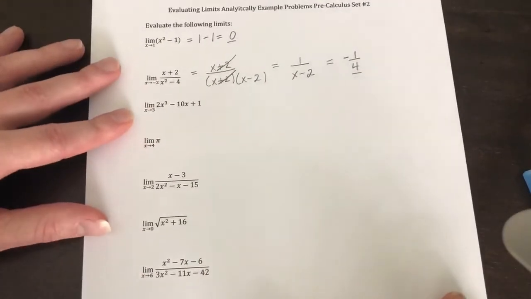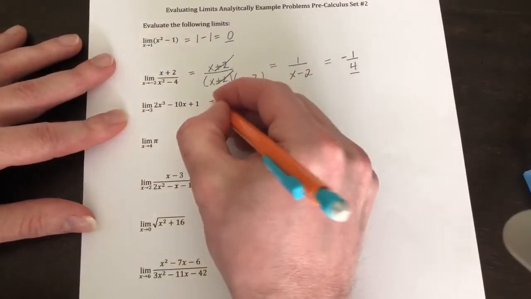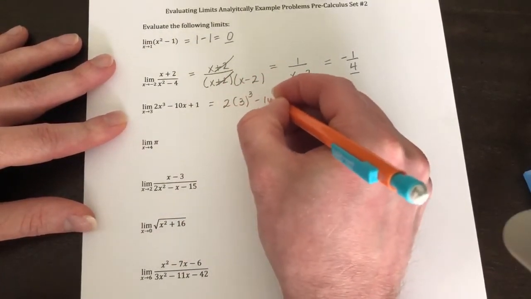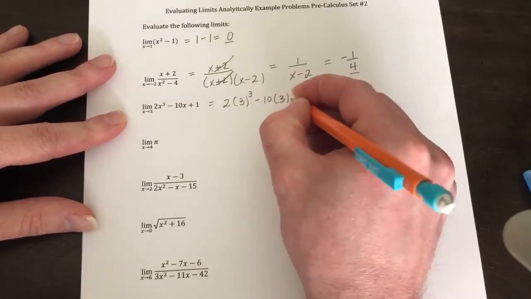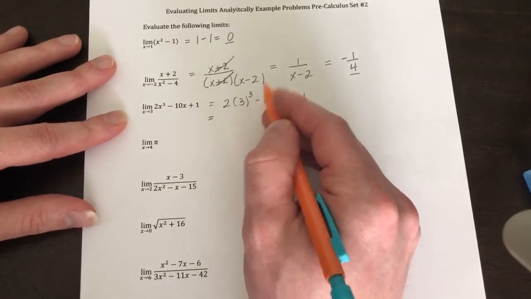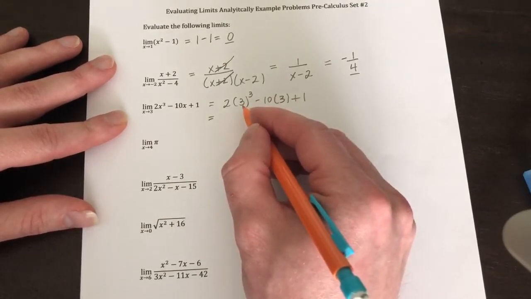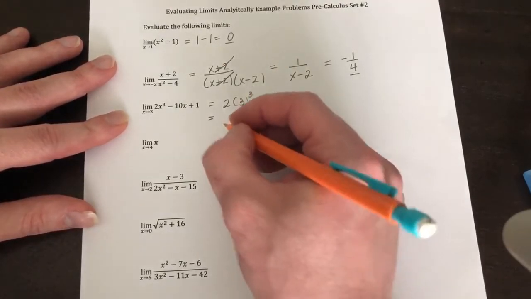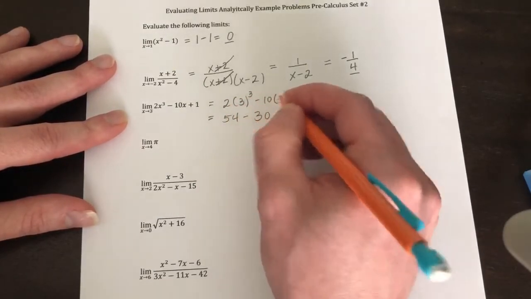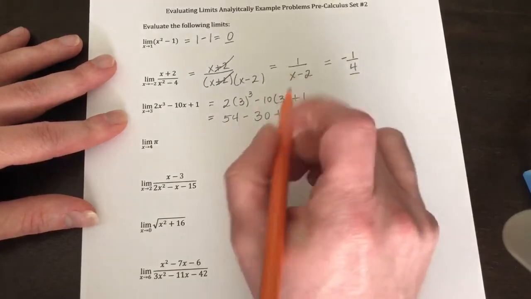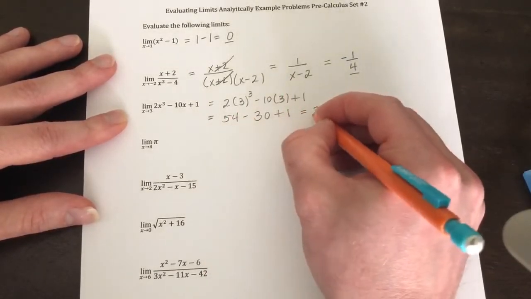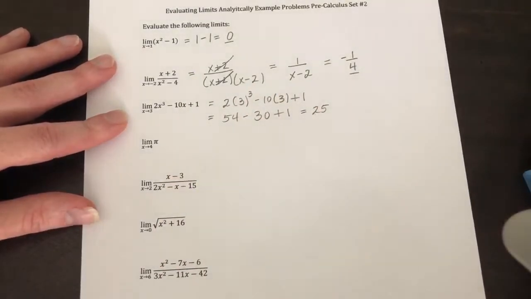This one we're going to straight plug in. 2 times 3 cubed minus 10 times 3 plus 1. Okay, 3 cubed is going to be 27. 27 times 2 is going to be 54 minus 30 plus 1. Okay, so I get 24 plus 1 is going to be 25.